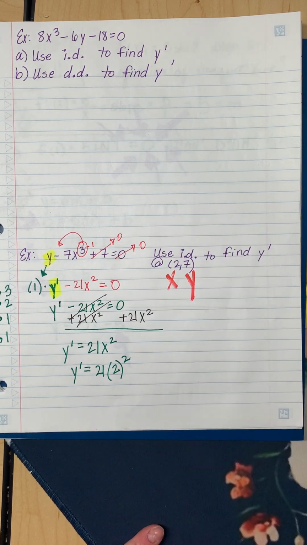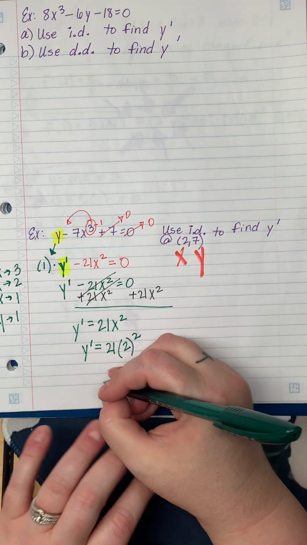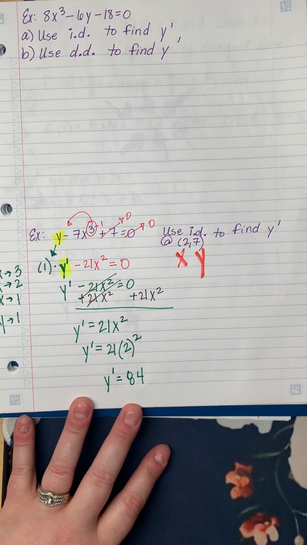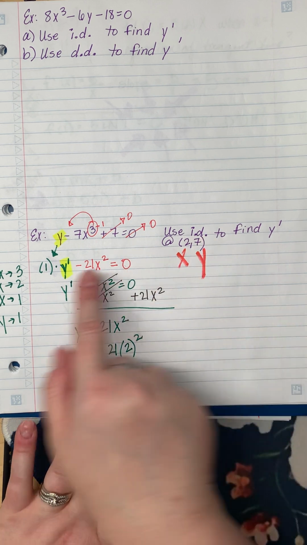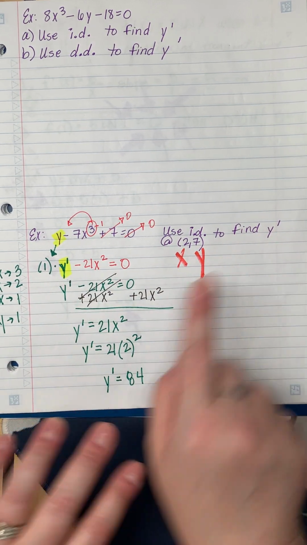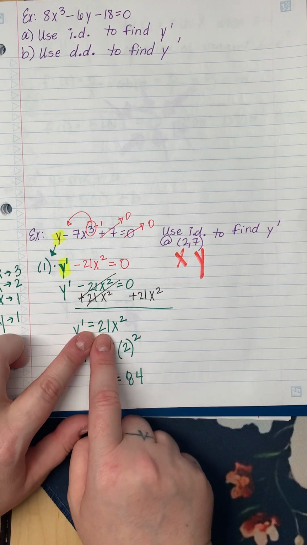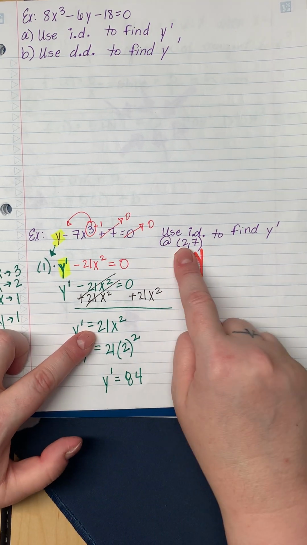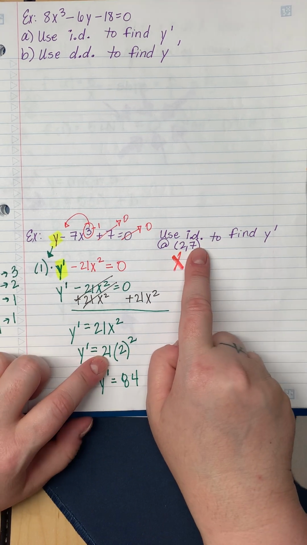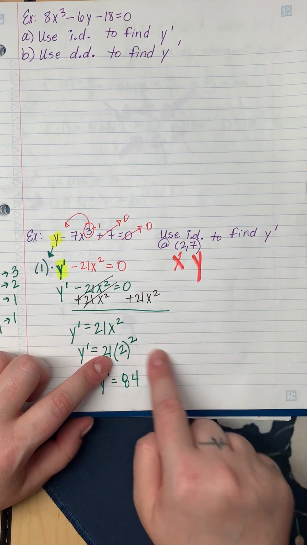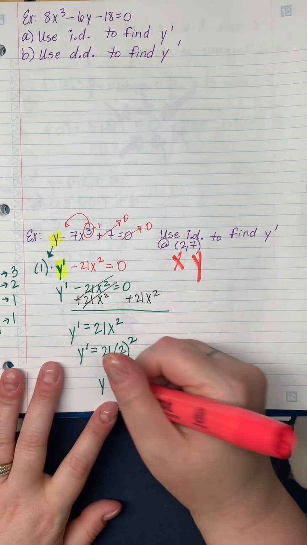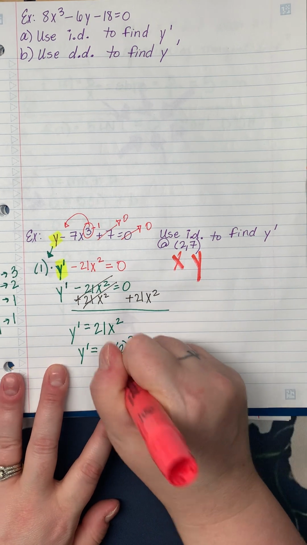And I get 84. So the question was asking for us to use implicit differentiation, which we did when we used that y prime. To find y prime, we got that y prime equals, at the point (2, 7). So that's when we plugged in the 2. We did not have to plug in a 7 because we did not have a plain old letter y left. And then our final answer is 84.